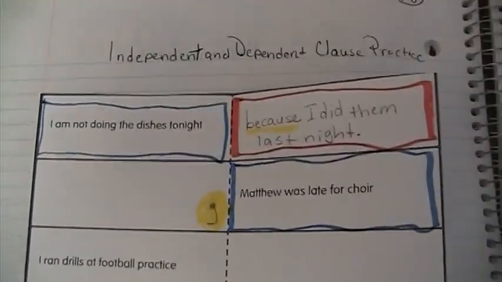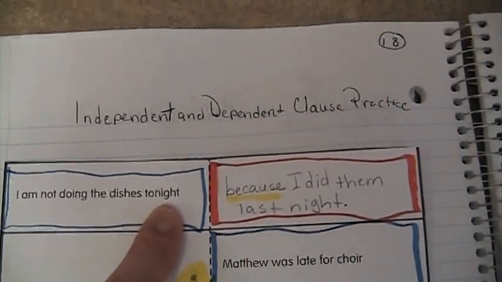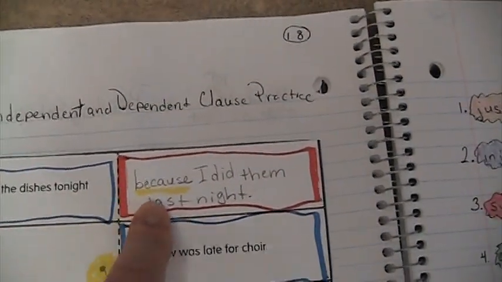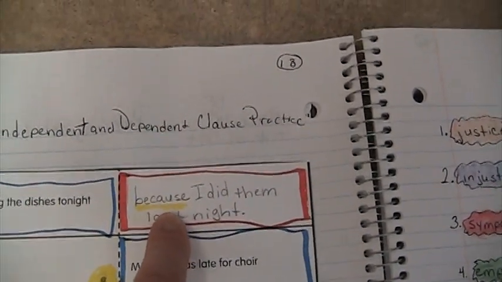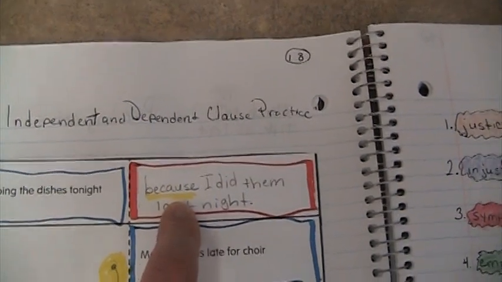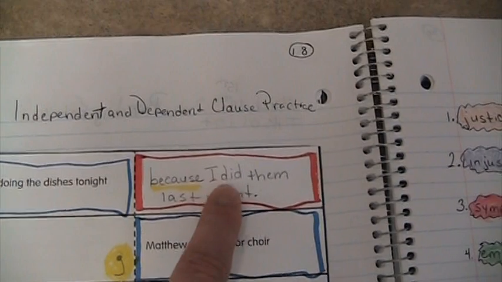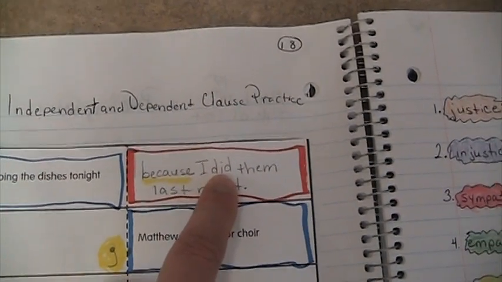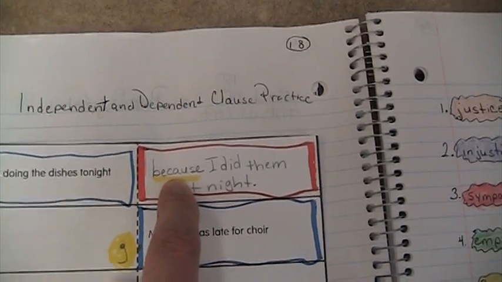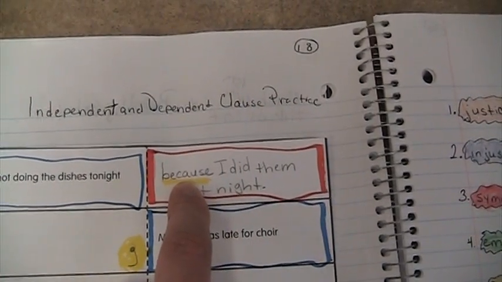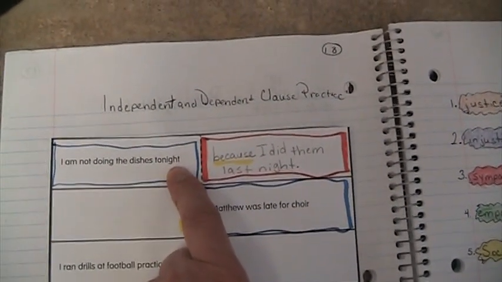So for example, your independent clause that can stand by itself, I am not doing the dishes tonight. Dependent clause, because I did them last night. Okay, we add a subordinating conjunction, because, and then we have a clause. I did them last night. I, subject, did, predicate. You must have a subject and a predicate with a subordinating conjunction in order to have a dependent clause. All right, so our full sentence is, I am not doing the dishes tonight because I did them last night.